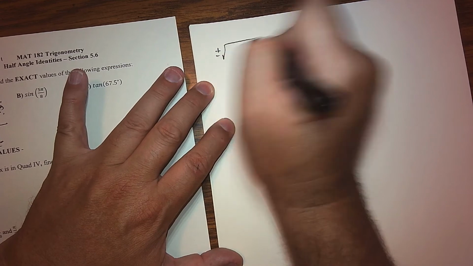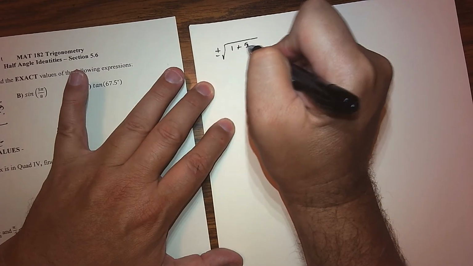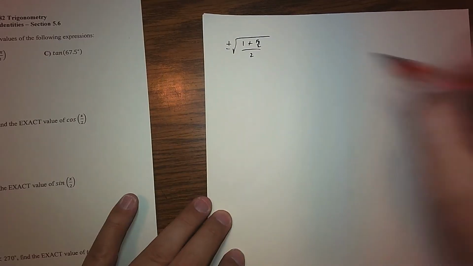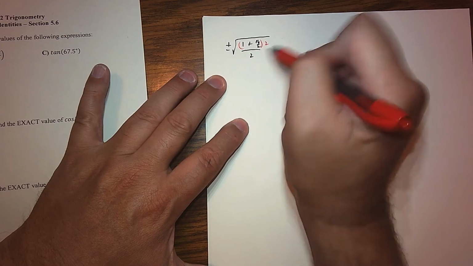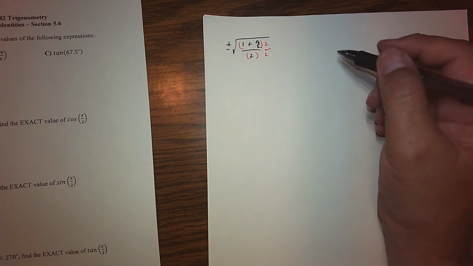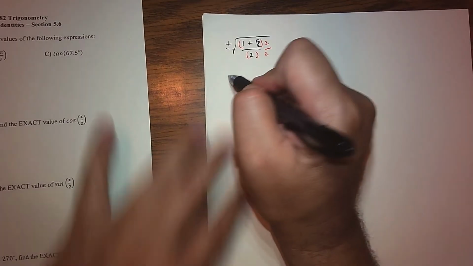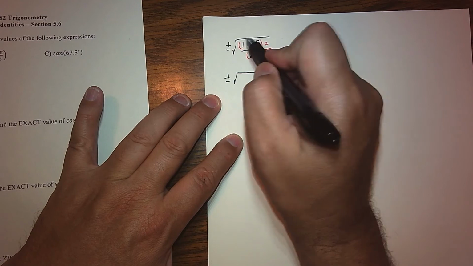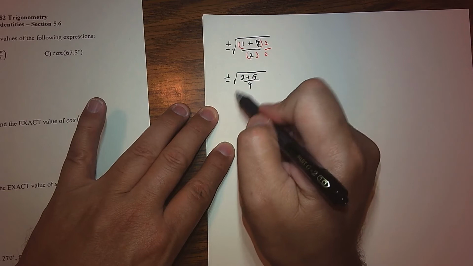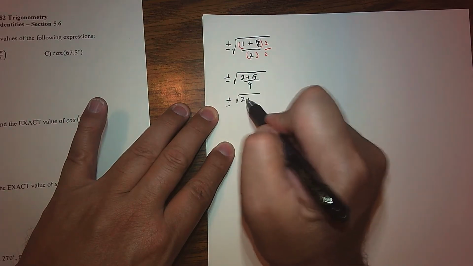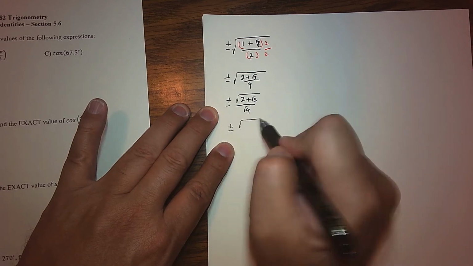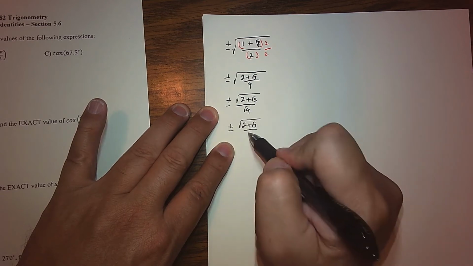We have plus or minus the square root of 1 plus the square root of 3 over 2 all over 2. And I'm going to invoke an old trick: I multiply the top by 2, and whatever I do to the top, I also do to the bottom. If we distribute the 2, we get 2 plus the square root of 3 all over 4. Then we can take the square root of the top and the square root of 4, which turns into plus or minus the square root of 2 plus the square root of 3 all over 2.